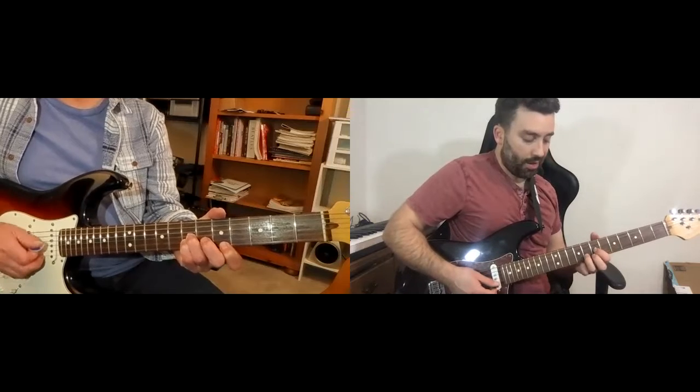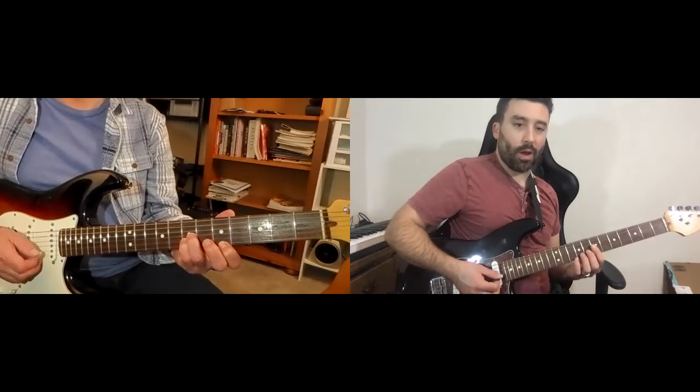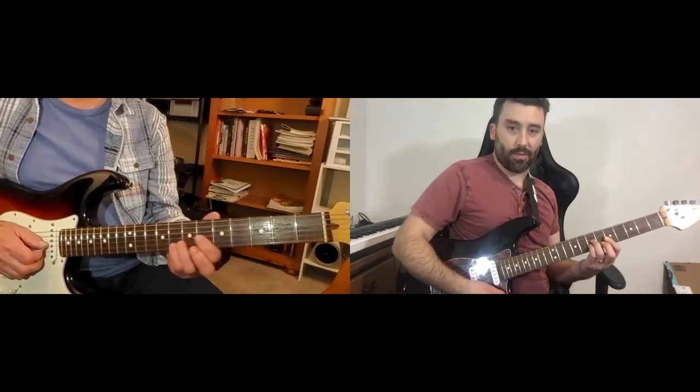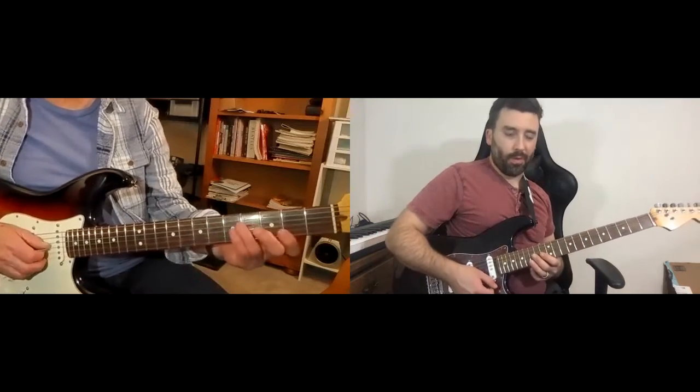I did this D. You could go up, but I did this D. And then back to this C. So I'm doing some of the same patterns that I did down here.